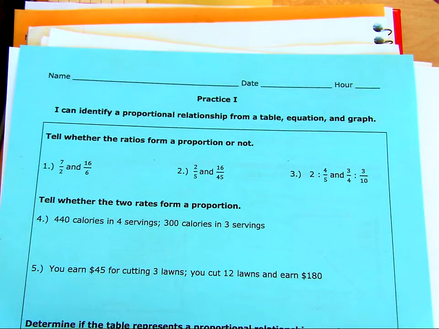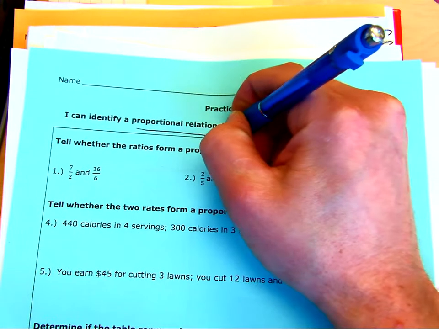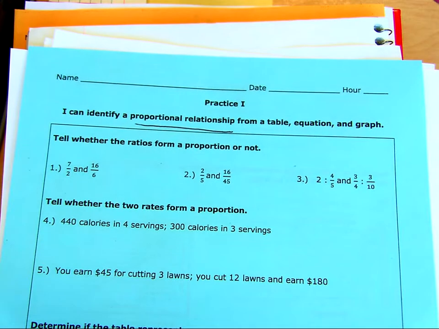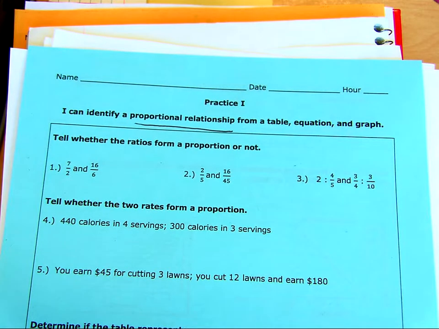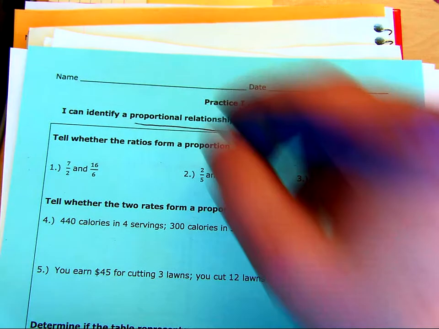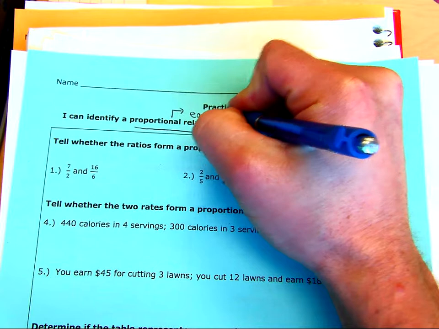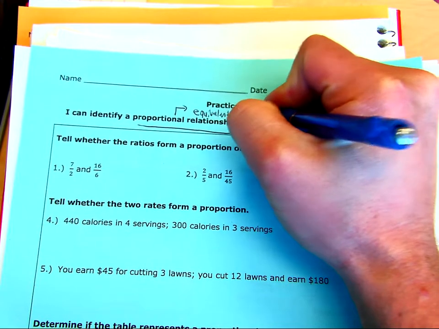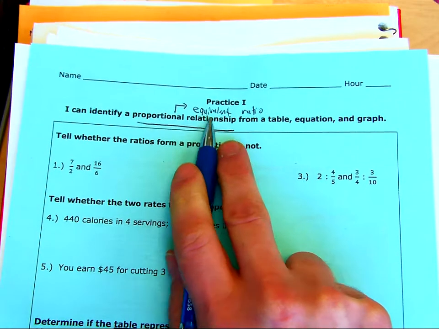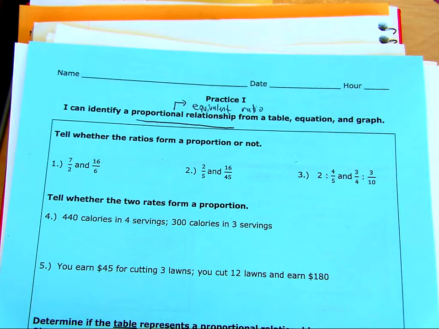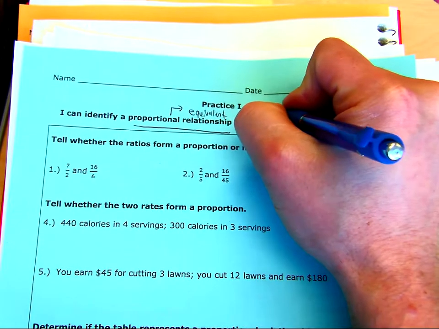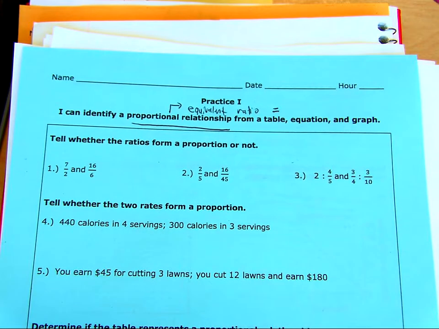So today we're going to talk about identifying proportional relationships. Does anyone remember what a proportional relationship is from last week? We talked about proportions. Okay, so that is an equivalent ratio, and I do need you to write this down. A proportional relationship is talking about an equivalent ratio, and that's kind of like another way of saying it's equal. And we'll look into exactly what that means a little bit more.